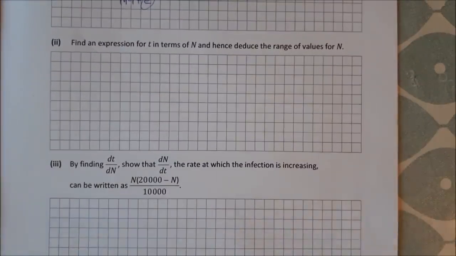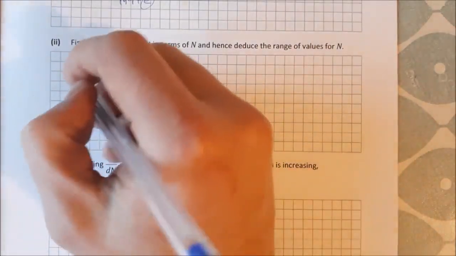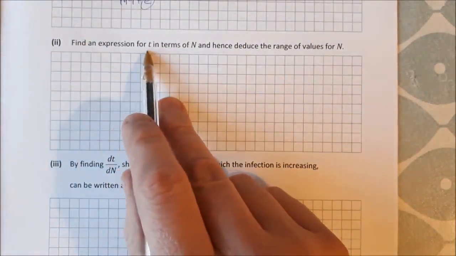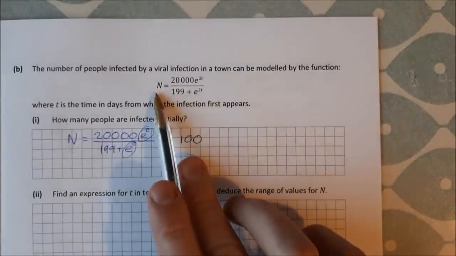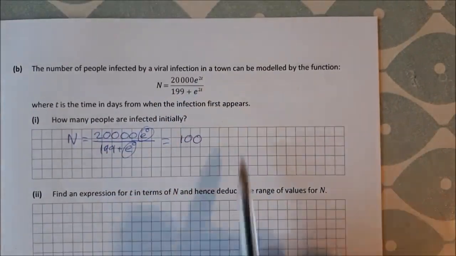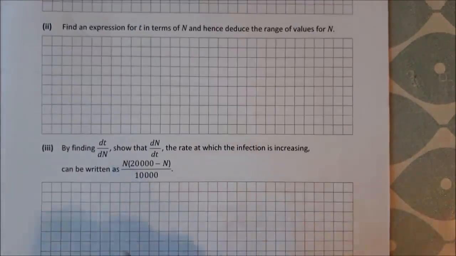Part 2, find an expression for t in terms of n and hence deduce the range of values for n. So I want to write t in terms of n. This initial thing that I have here is n in terms of t, so basically I want to isolate t on its own and it'll be in terms of n.